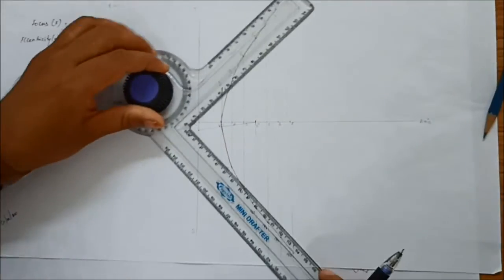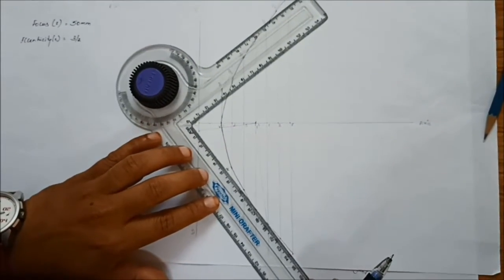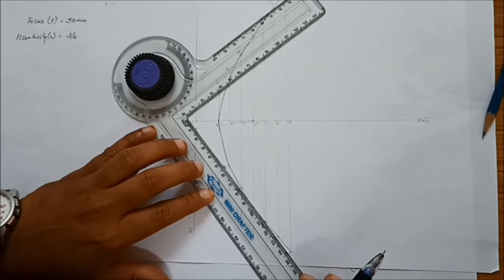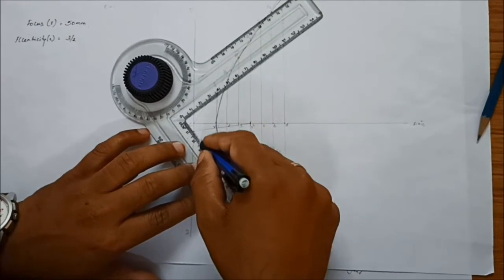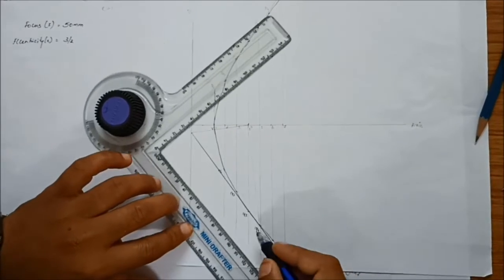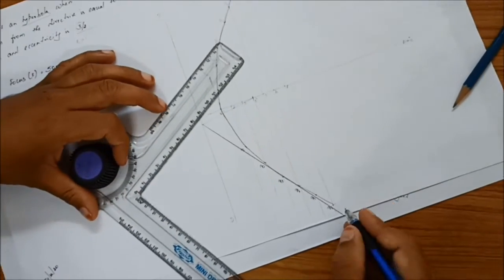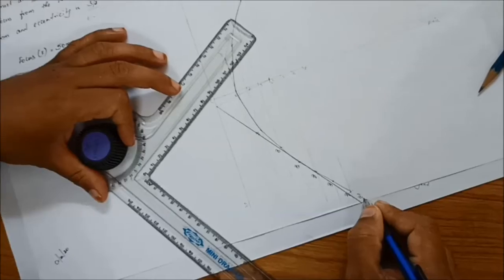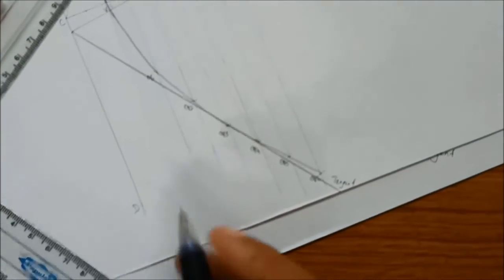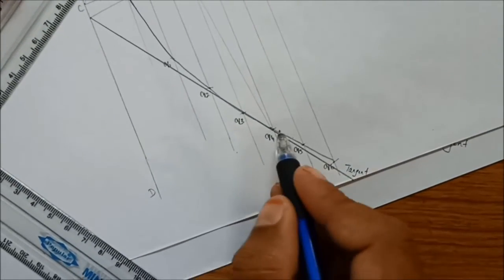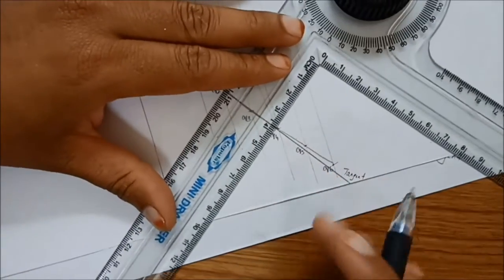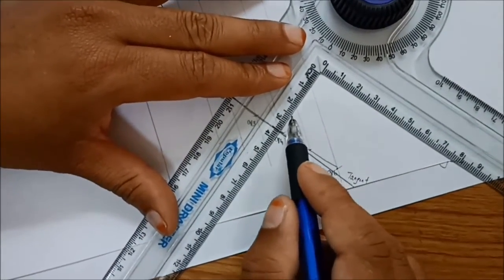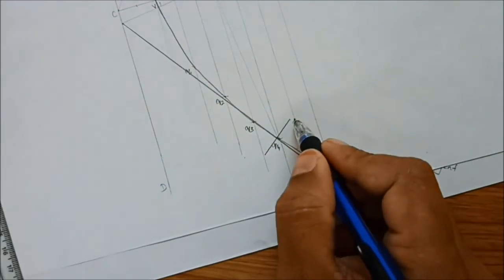After that, I draw a straight line which will not penetrate inside the curve but passes along it. This line is the tangent. This is the marking point. Through the point, at 90 degrees, I draw one straight line, which is the normal.